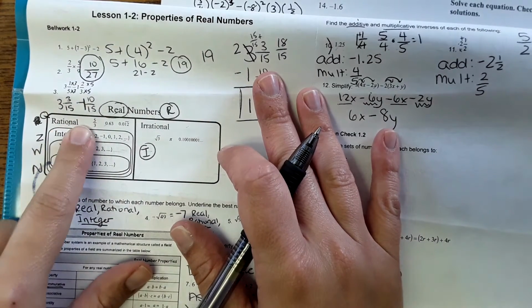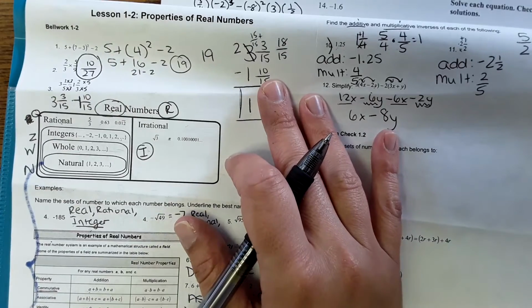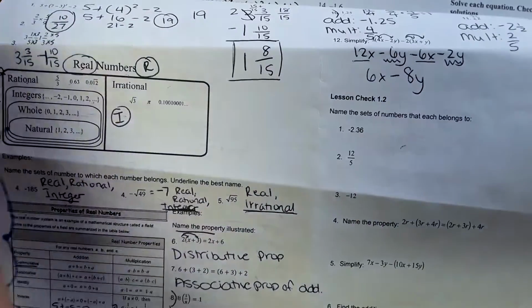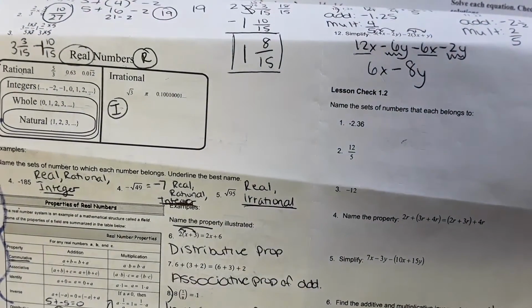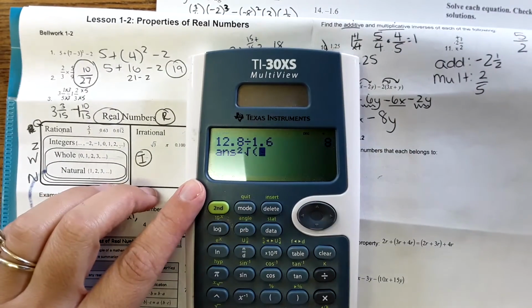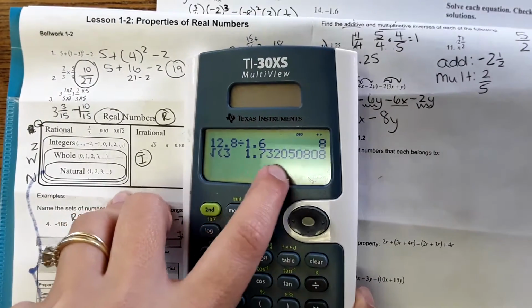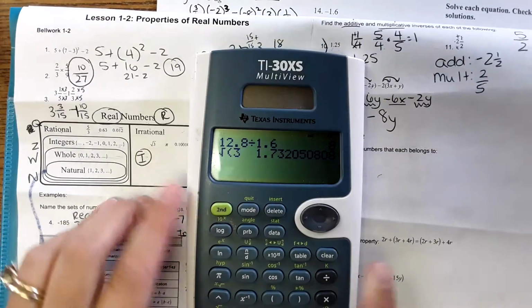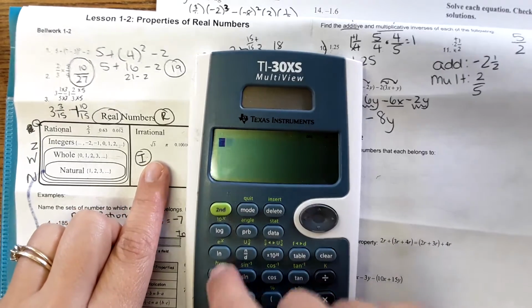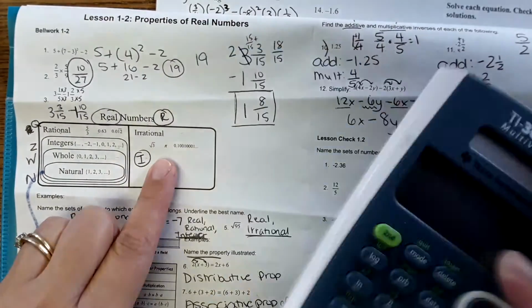Rational is a number that can be represented as a fraction. Irrational is those weird numbers like square root of 3 or pi, where when you put it in the calculator, there's no pattern or rhyme or reason to it. It looks like this, square root of 3, and it looks a number like this. There's no pattern. You can't represent that as a fraction. Same with pi. When you plug it in, just no pattern there whatsoever. So that would be irrational.